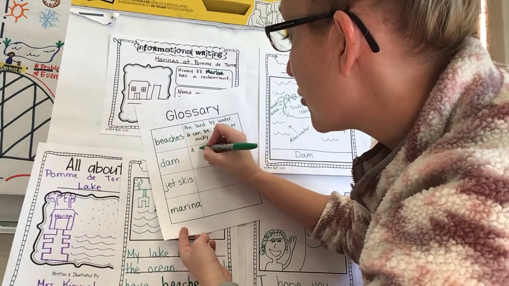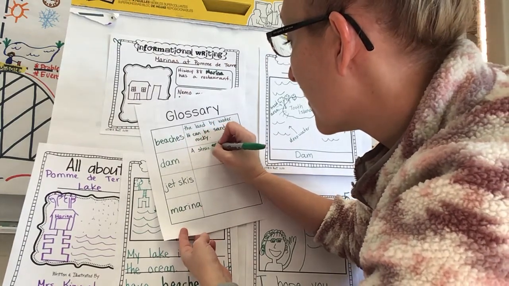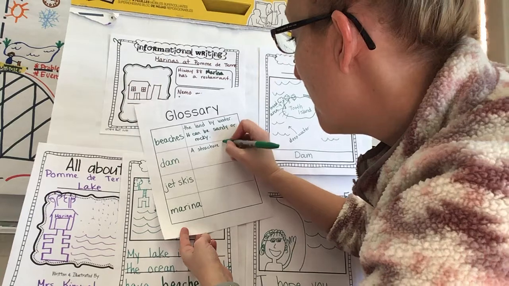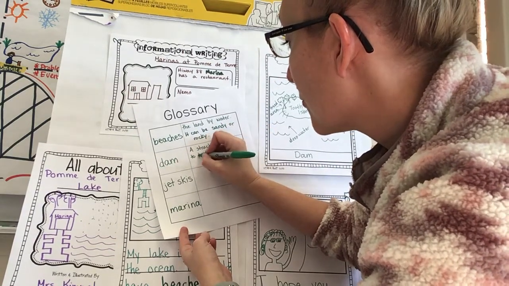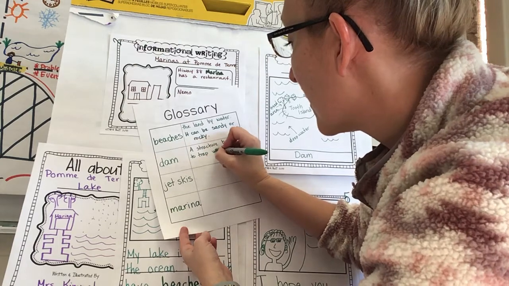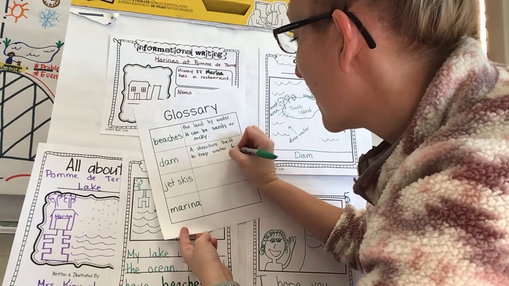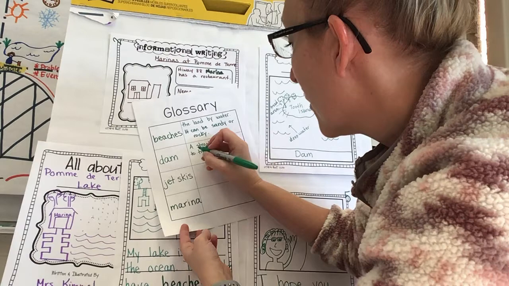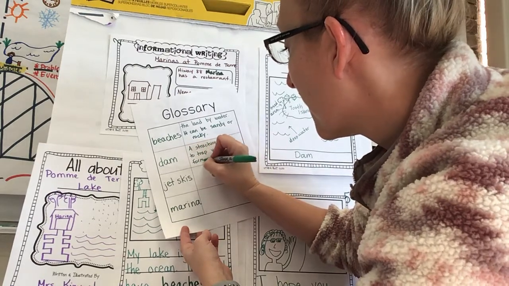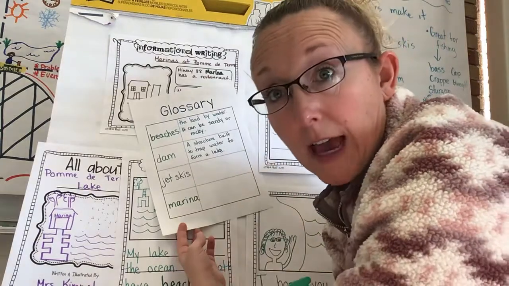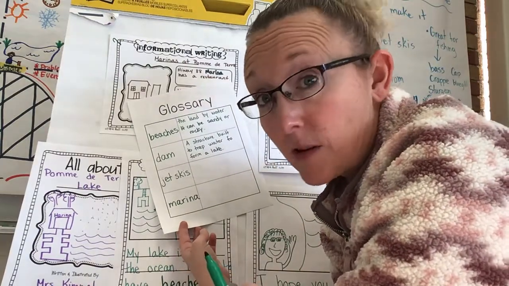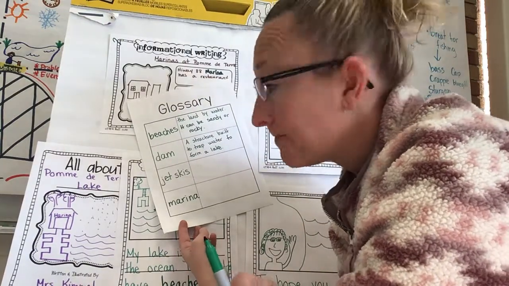This is a structure built to trap water, to form a lake. Okay, so I explained what a dam was because somebody might not know what it is.